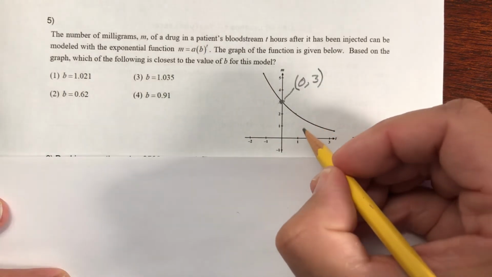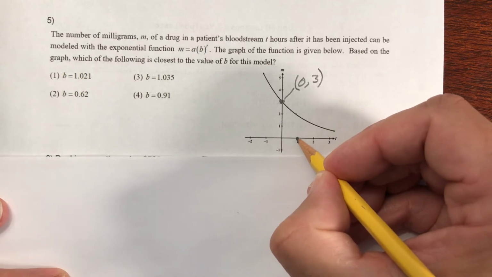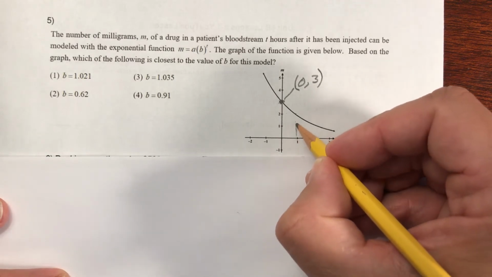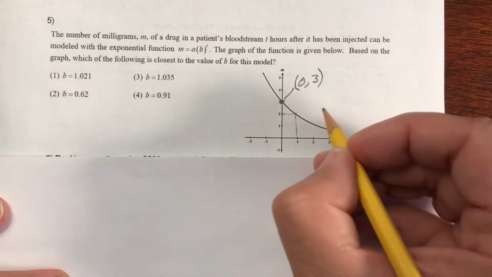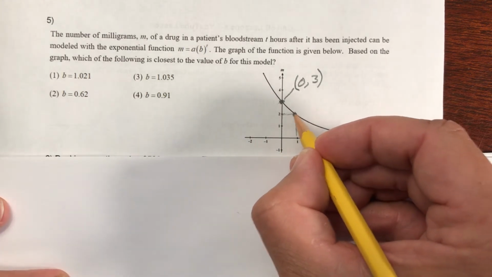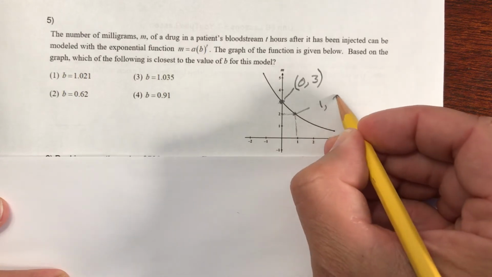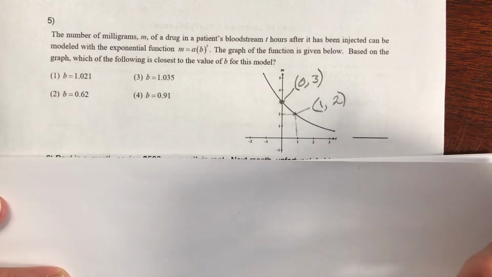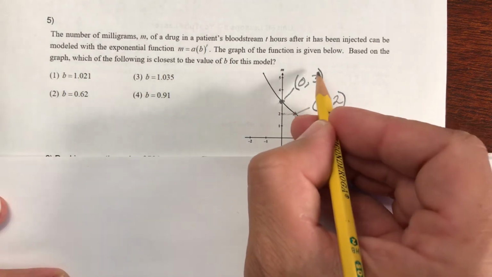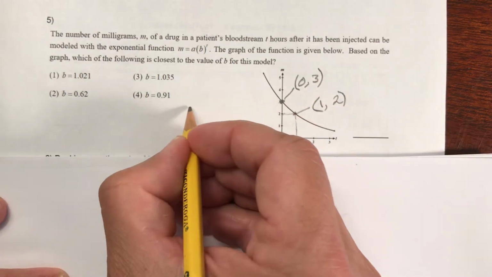And then let's go over to x value 1, and kind of just do our best to estimate this. It looks like it's (1, 2). So remember, this is exponential, which means the y value was 3.